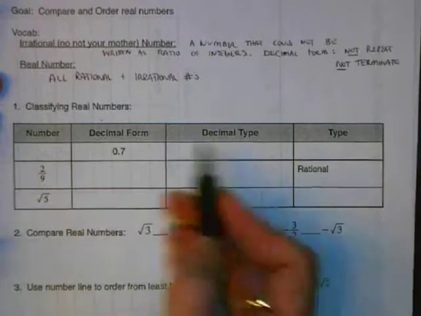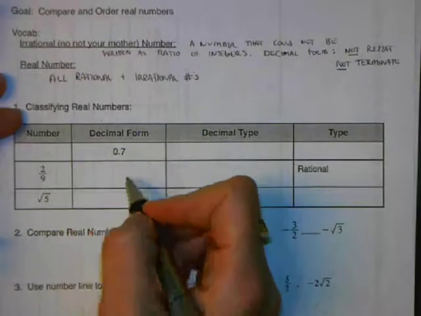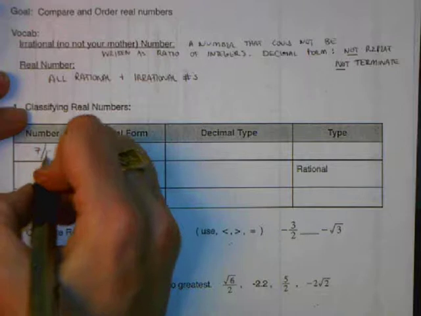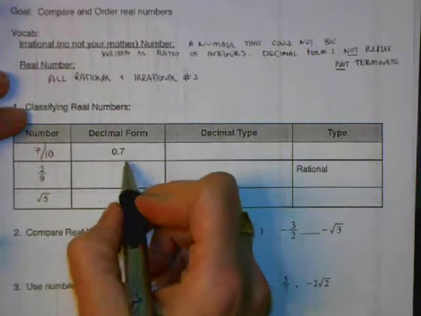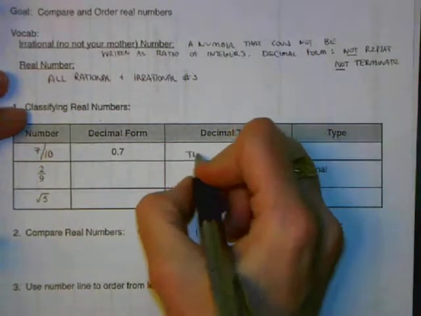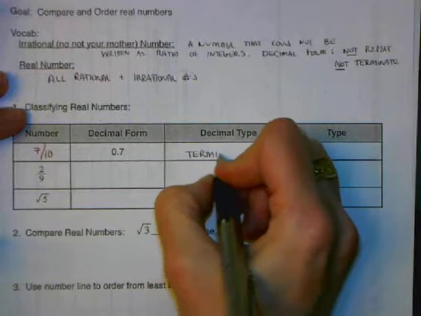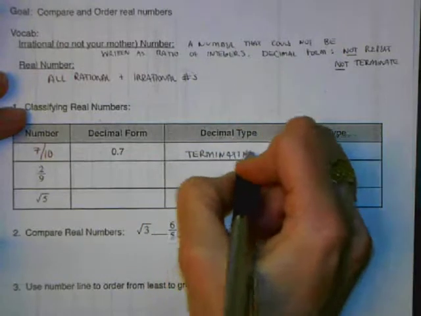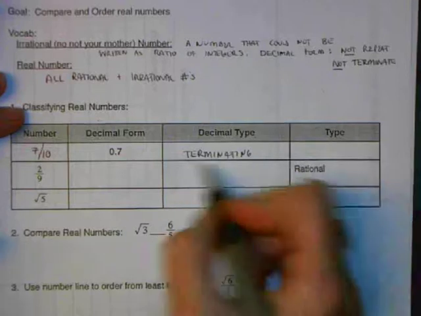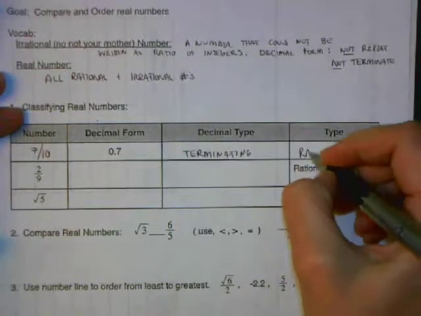So in this first row, I have this decimal, 0.7. I could write it as 7/10, and if I simply speak that decimal form aloud, it's 7/10. Decimal type, this one is terminating. It ends. It's 0.7 and it doesn't continue on after that. Any decimal that is terminating is a rational number.